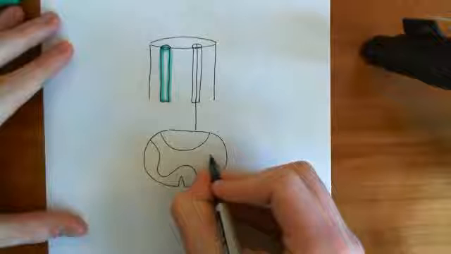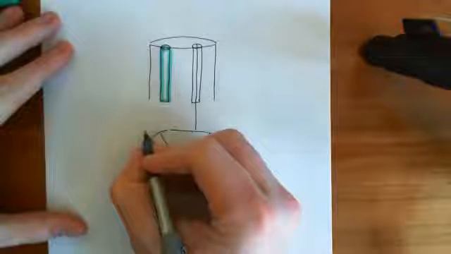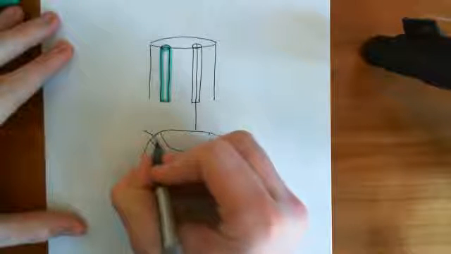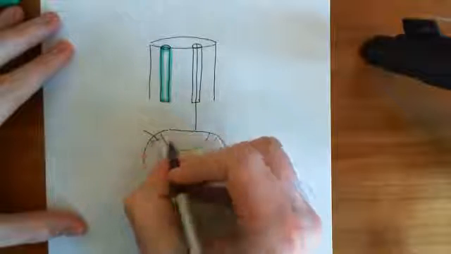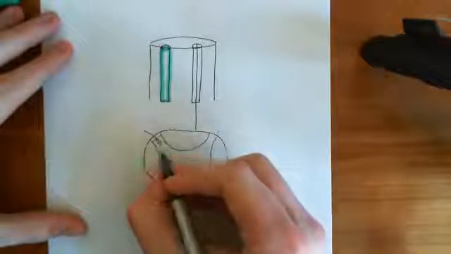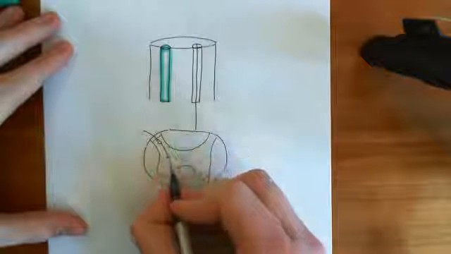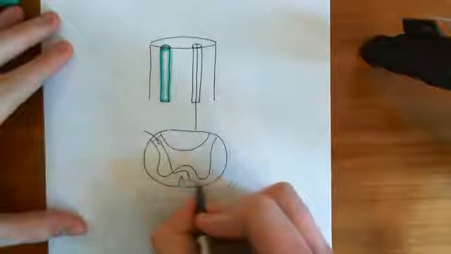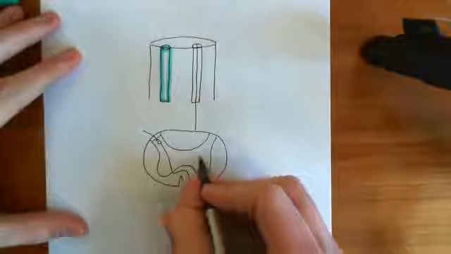Like so. And basically we know that the primary pain neuron came in. It then went up and down in the Lissauer's tract here, and then it synapsed onto this second order neuron, which then crossed over into the spinothalamic tract, and this has now ascended.